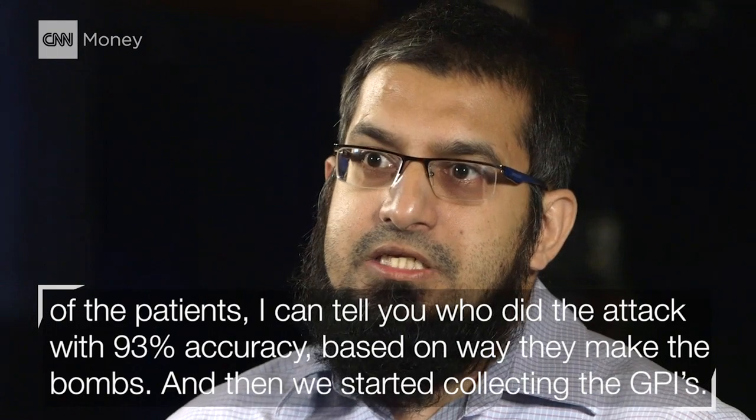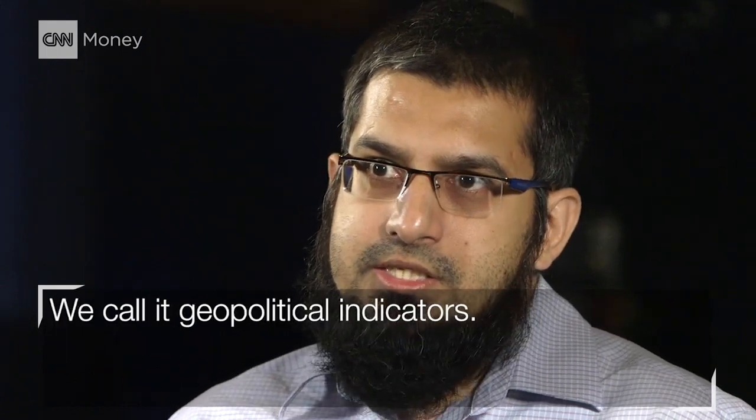And then we started collecting the GPIs, we call them geopolitical indicators. Political events, the calendar, weather patterns, over 150 geopolitical indicators. So you have to combine all of those to try and determine which combination is going to elevate the risk score for a particular area.